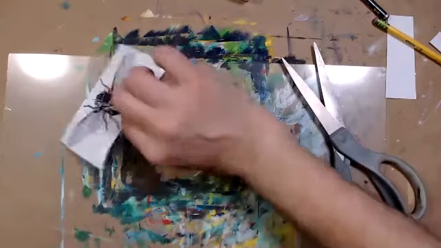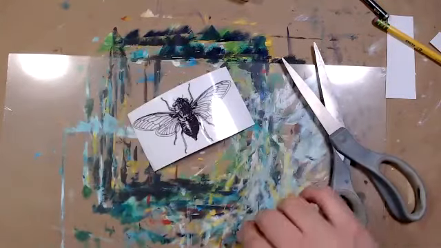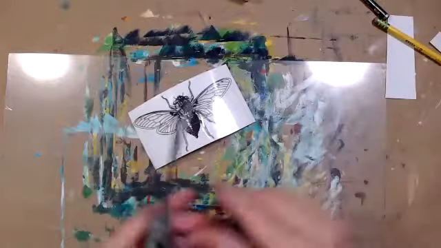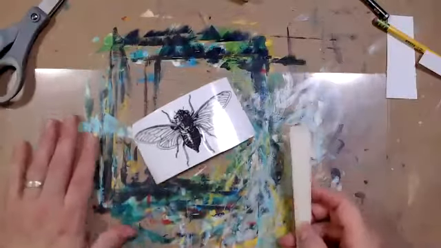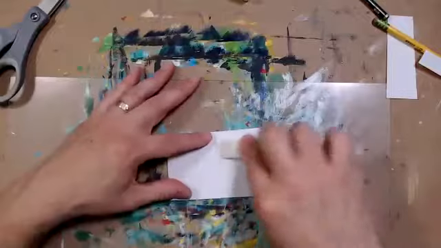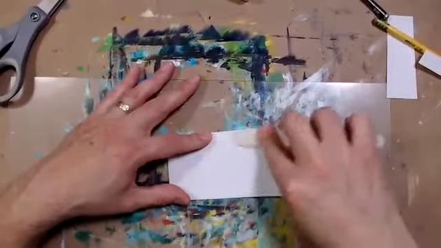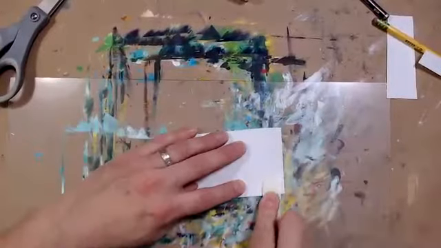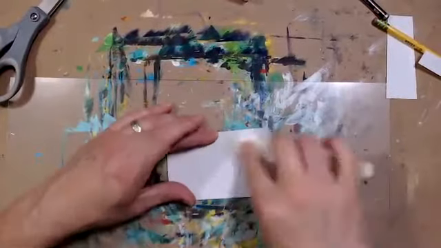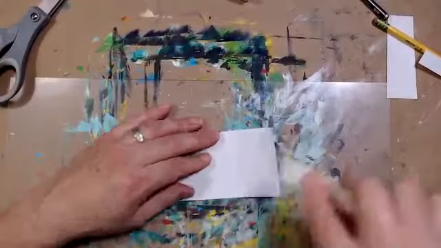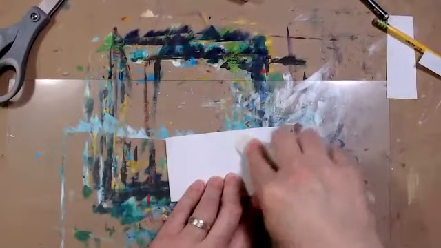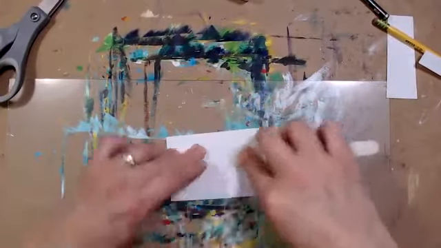So the nice thing with this is I only need to use one piece of tape. And then just like before, I've got my little plastic spatula. Just going to rub it, make sure it's really stuck. And if you saw the last time that I did the image transfers, the tape transfers, I mentioned that you could do this with magazines.